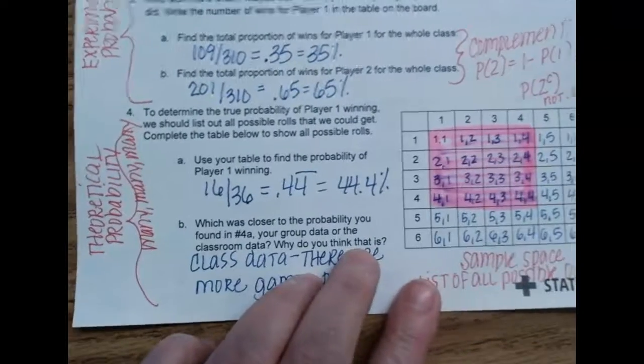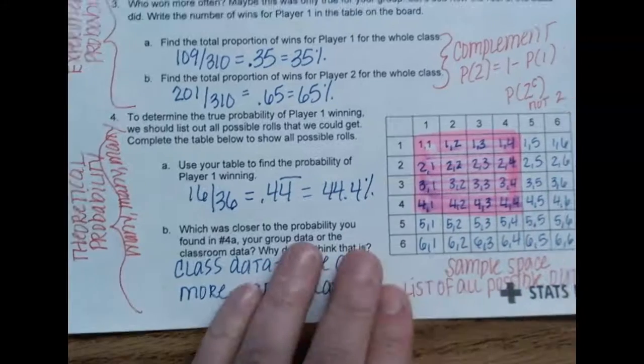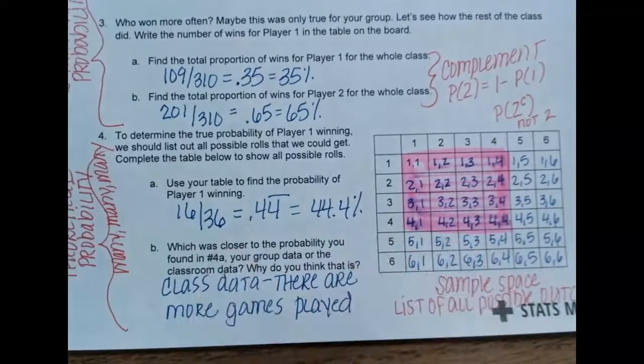So when we say flipping a coin has a 50% chance of heads, that's after thousands and thousands of coin tosses that we got that 50%. That's the theory behind it, but if we just toss it 10 times, that's not guaranteed what's going to happen. So theoretically, this is what should happen.